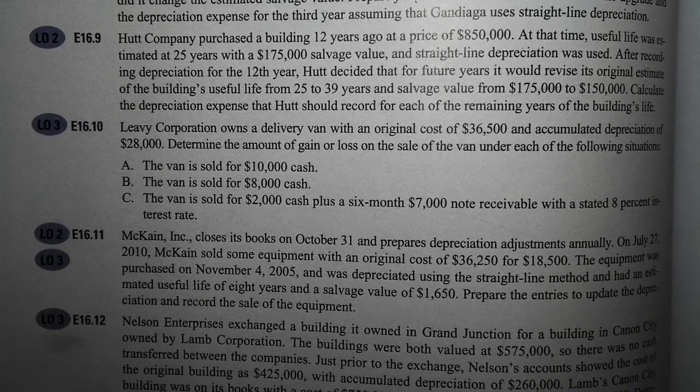But let's get started. Levy Corporation owns a delivery van with an original cost of $36,500 and accumulated depreciation of $28,000. That's going to tell us its book value at the time of the sale. Determine the amount of gain or loss on the sale of the van under each of the following situations. So let's take situation A first. The van is sold for $10,000 cash.